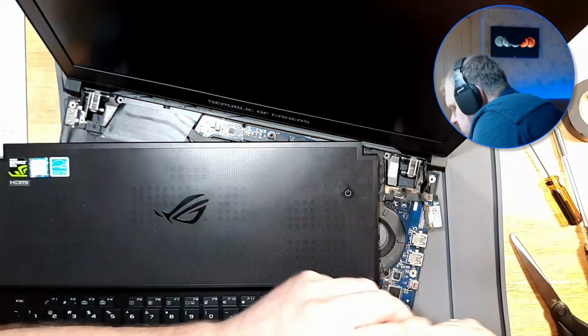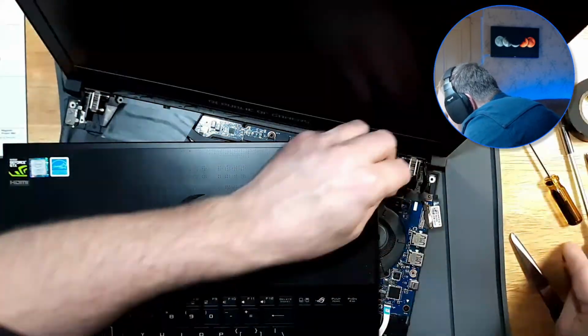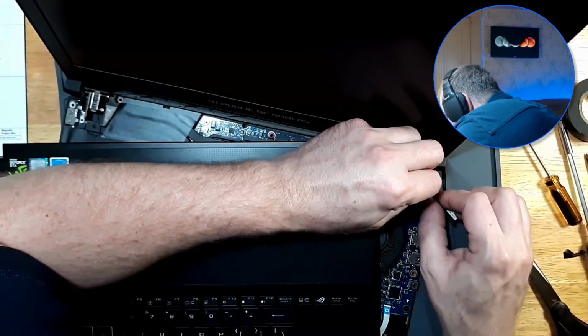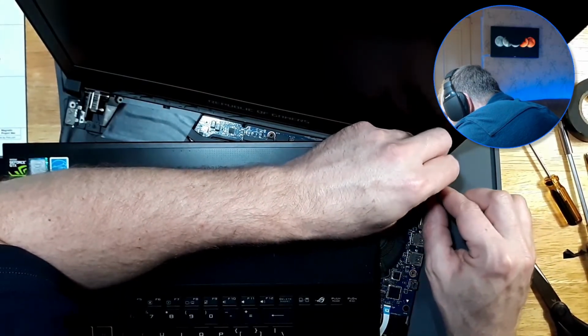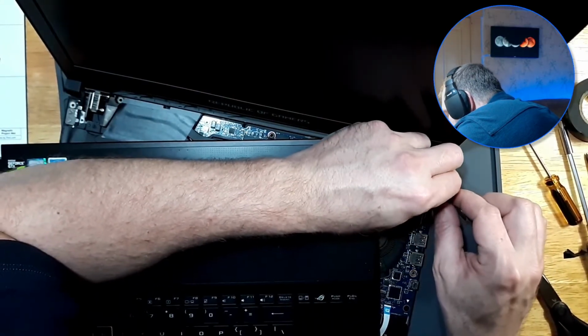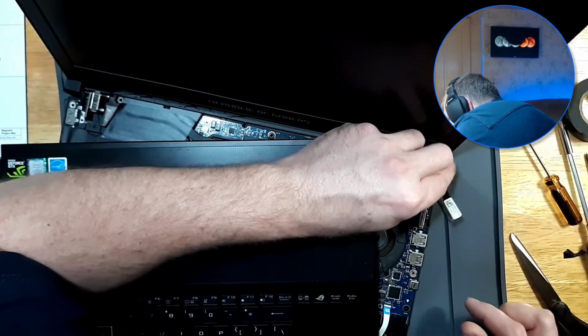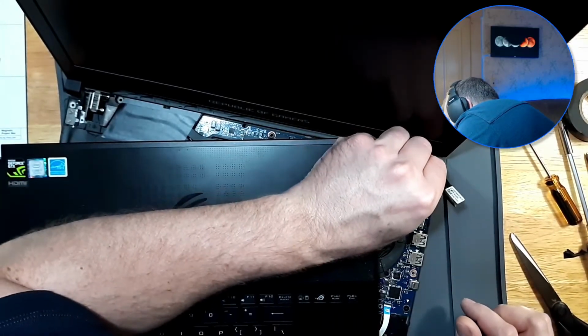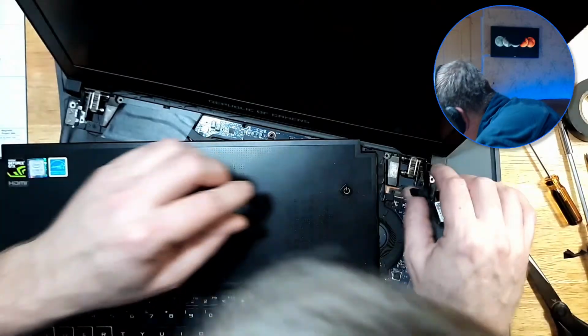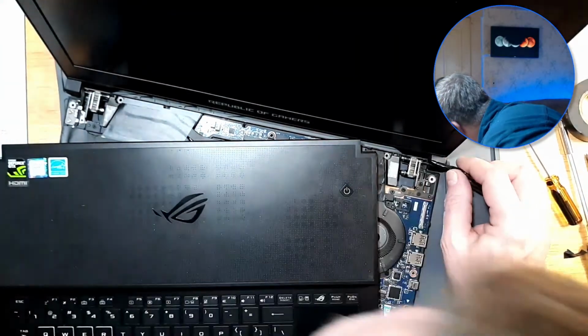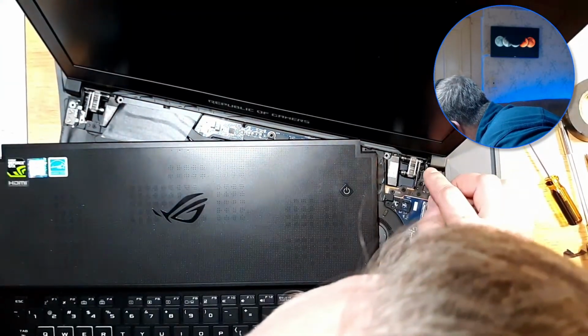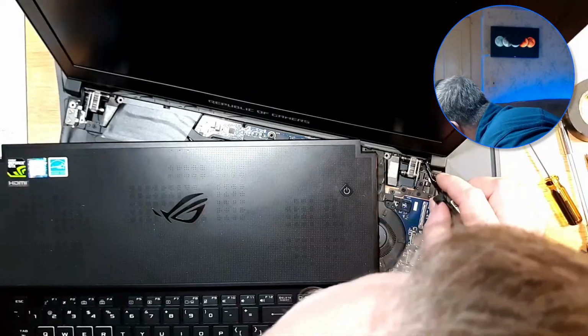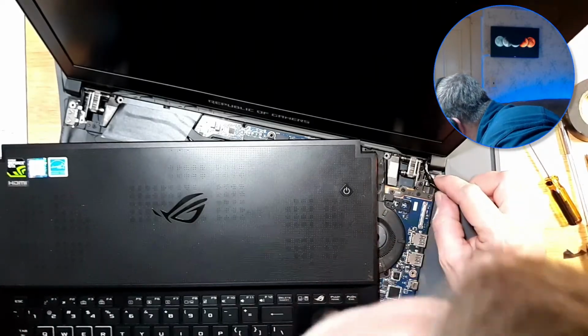It's like doing surgery. Alright, so I got a little more protection on there so it snakes around. It rests on that hinge.